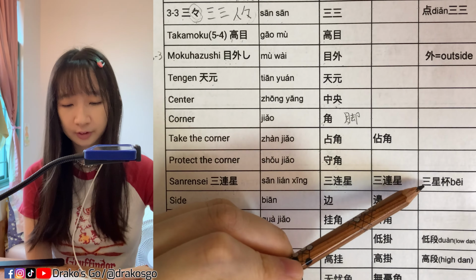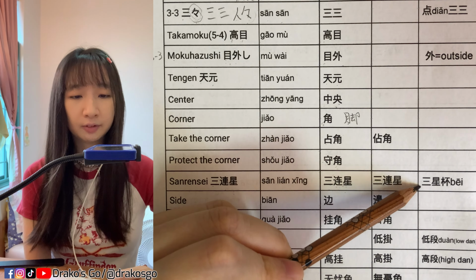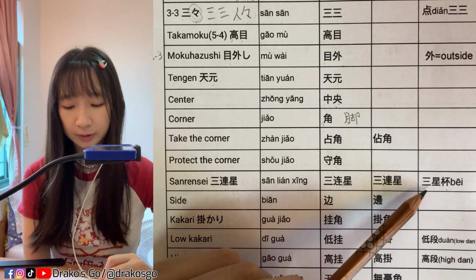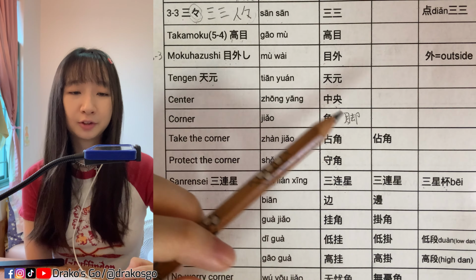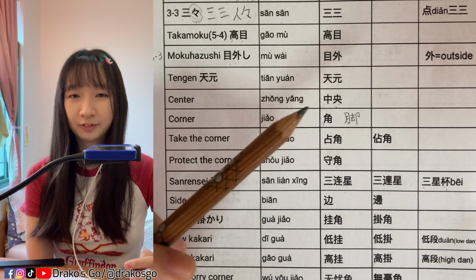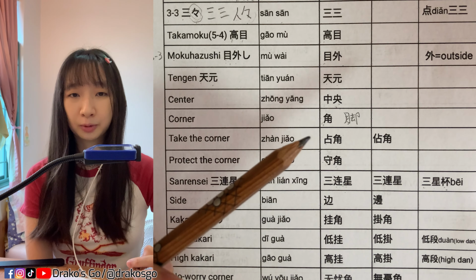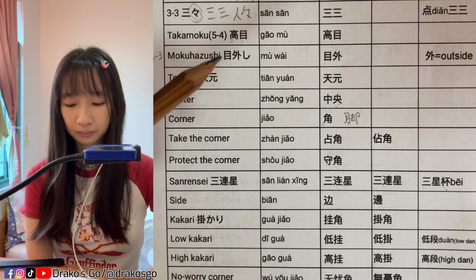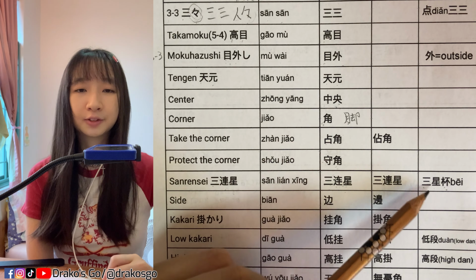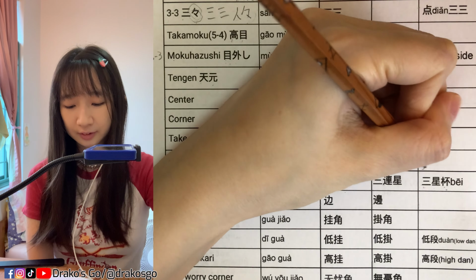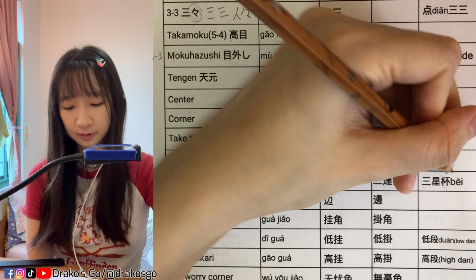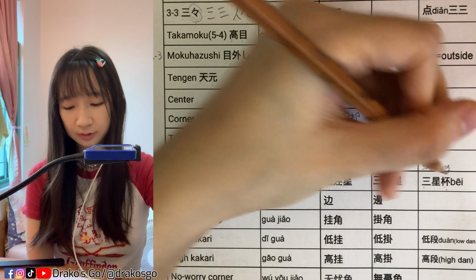So let's expand further on this. Here we have 3 words. 三星杯. So 杯 is a new word. 杯 means cup. And as we learned just now, this is 3 stars. So 三星杯 actually refers to a very big Go tournament. I'll give you a little bit of time to guess which one it may refer to. So 三星 is actually Samsung in Chinese. A Samsung cup is a 三星杯.